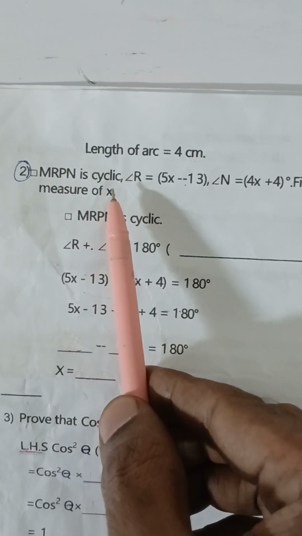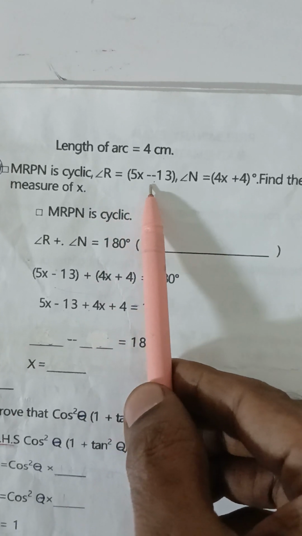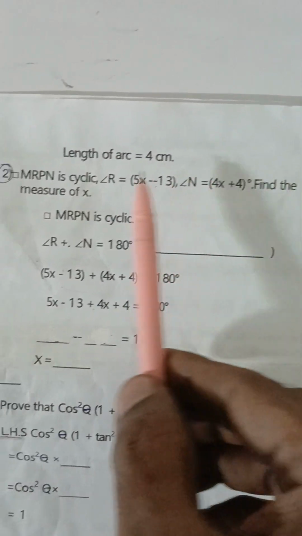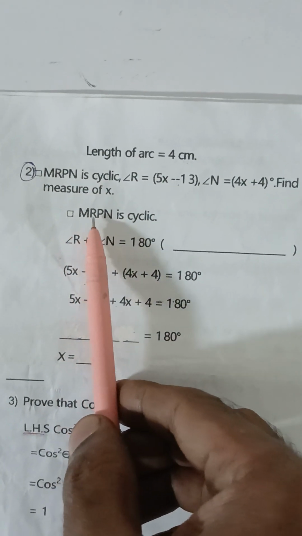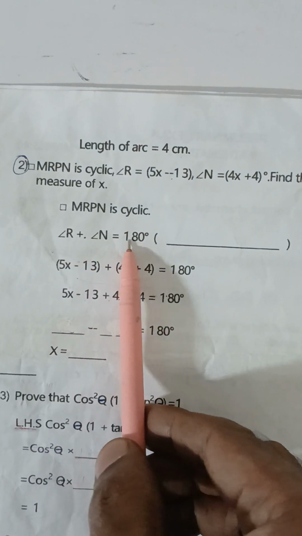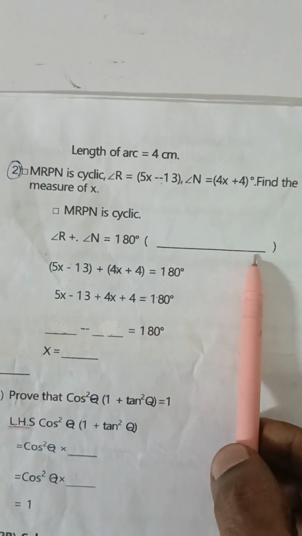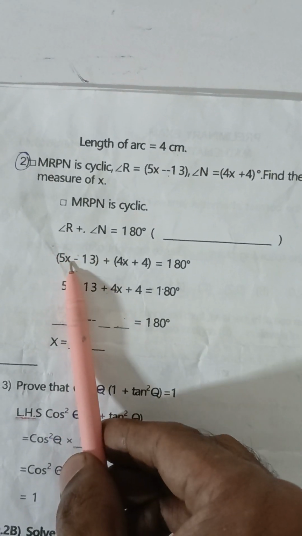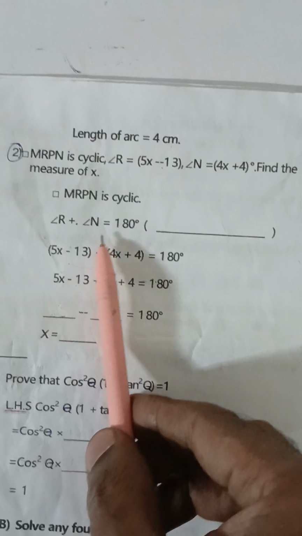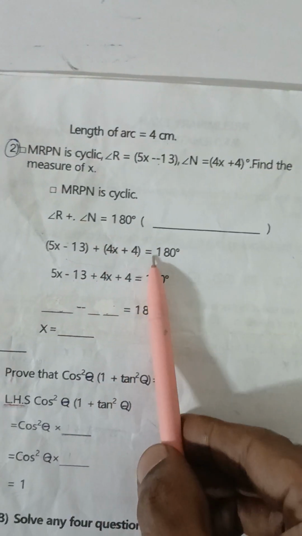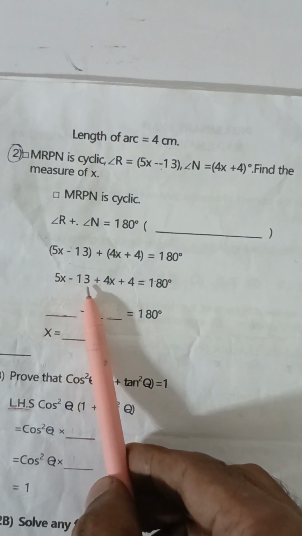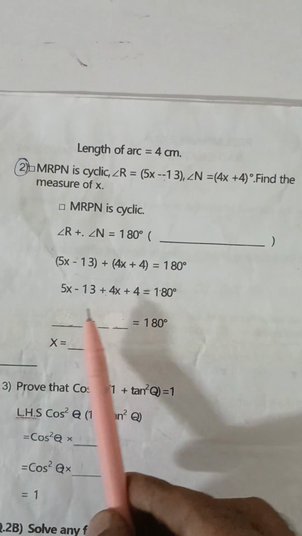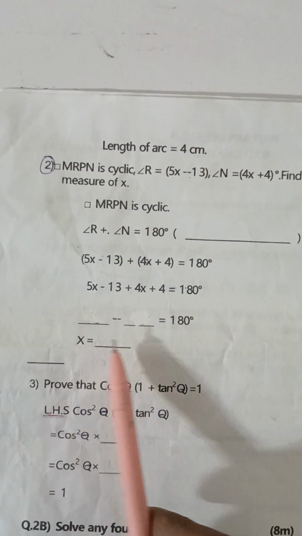Quadrilateral MRPN is cyclic. Angle R is equal to 5x minus 13 and angle N is equal to 4x plus 4, the whole degree. Find the measure of x. Quadrilateral MRPN is cyclic. Angle R plus angle N is equal to 180. Here we have to write the reason. Now R is given 5x minus 13 plus N is equal to 4x plus 4 equals 180. 5x minus 13 plus 4x plus 4 after opening the brackets is equal to 180 degrees. Dash minus dash is 180. X is equal to dash.